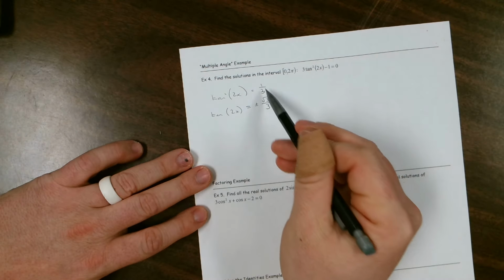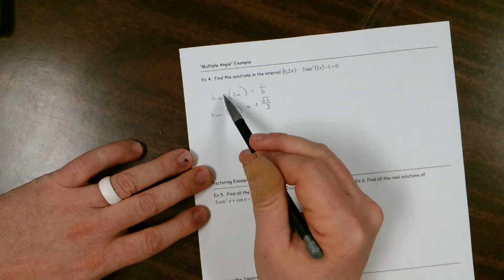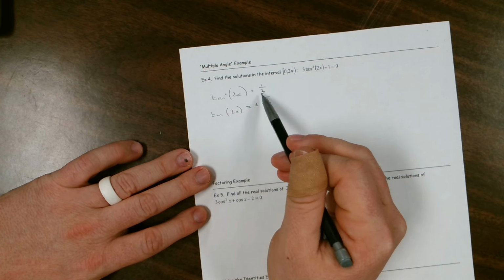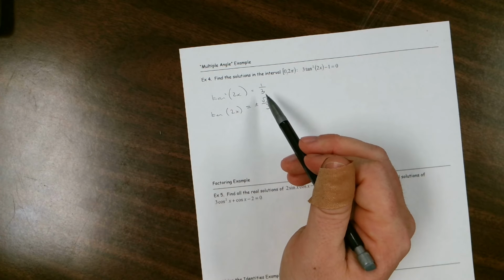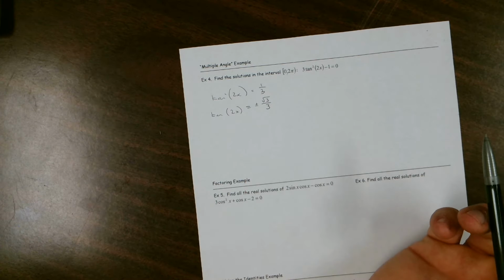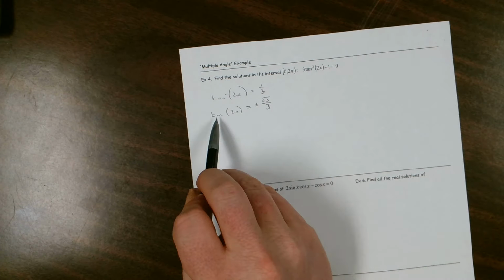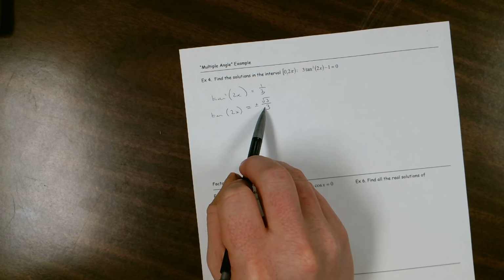If you don't understand how we went from here to here, we square rooted the top, square root of 1 is 1, square root of 3 on the bottom, we rationalized it and put the radical on top and removed it on the bottom, and then we have our plus or minus because we square rooted both sides. So basically we're trying to figure out where is tangent of 2x equal to positive or negative radical 3 over 3.